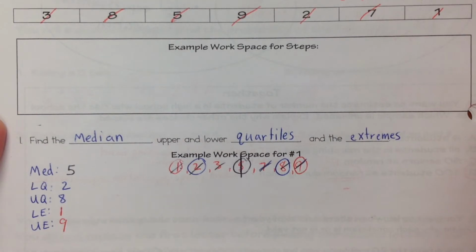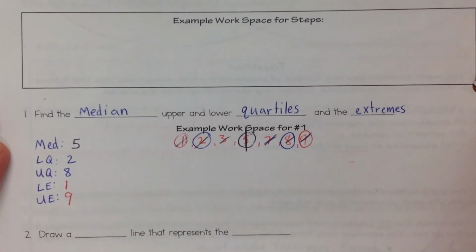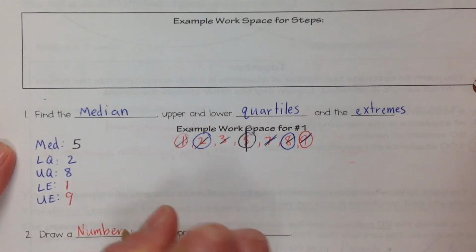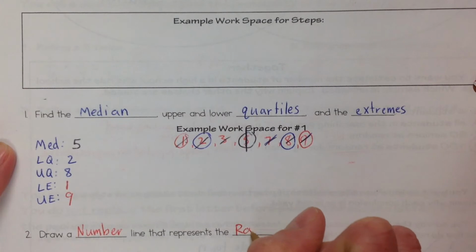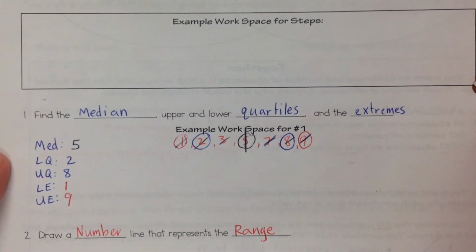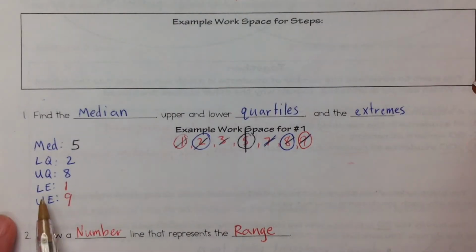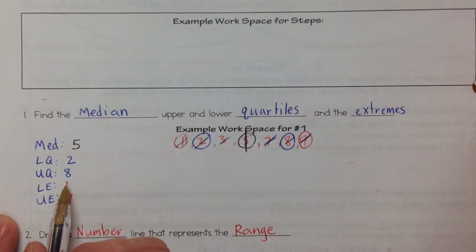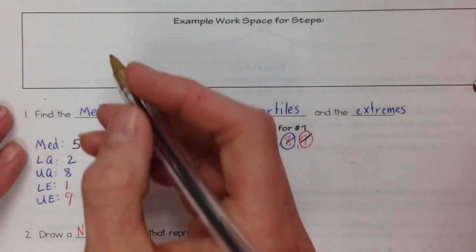Okay, so down here in step 2 it says draw a number line that represents the range. So let me remind you, the range is the highest number minus the lowest number. So if you look at your upper and lower extremes, you know that you're going to have a graph that starts at least at 1 and goes at least up to 9. Now you could have more than 9 on your graph, but you know that it's going to have to at least go to that point. So here's my number line.